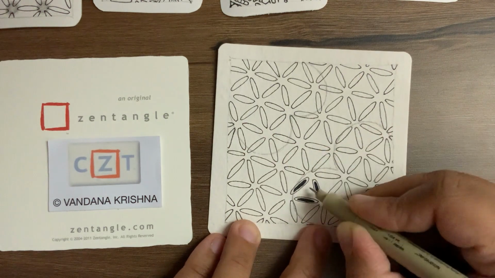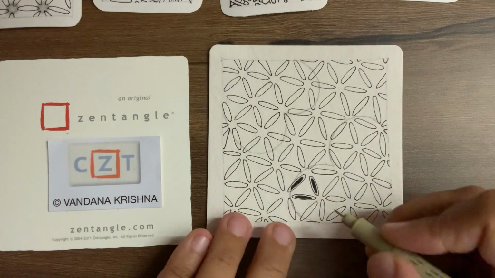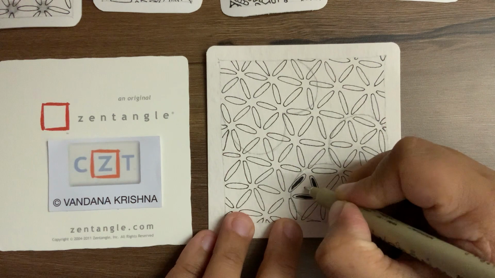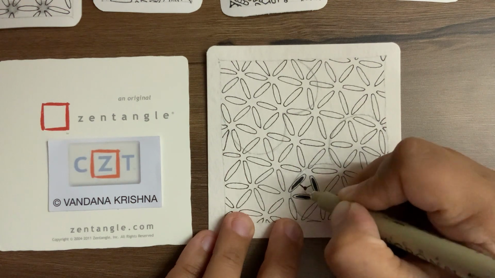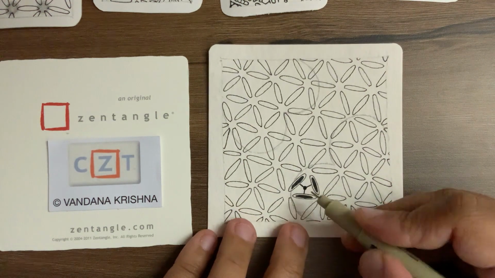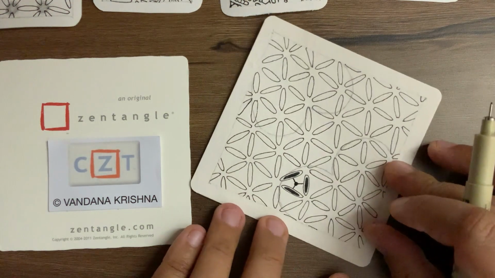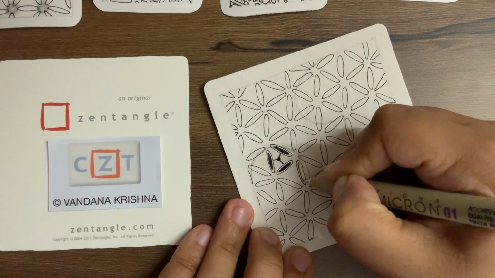Wherever there is a rice grain shape within this heart shape, I'm going to create this variation of the aura within the rice grain and inking it in, and then adding a dot and 3 lines in the central space.